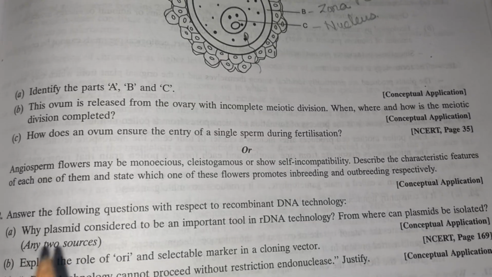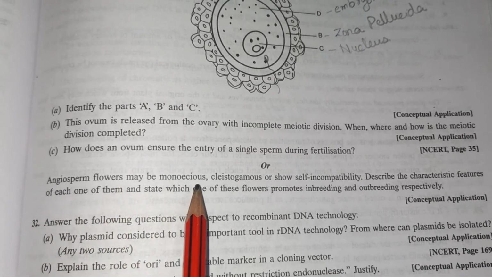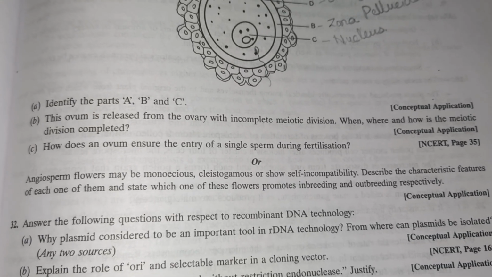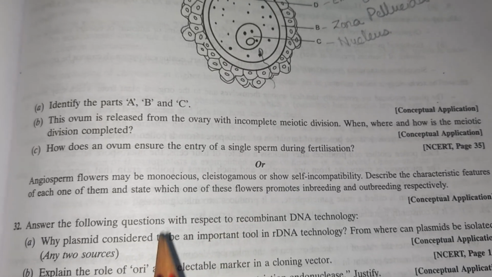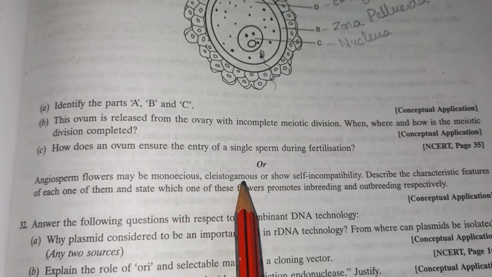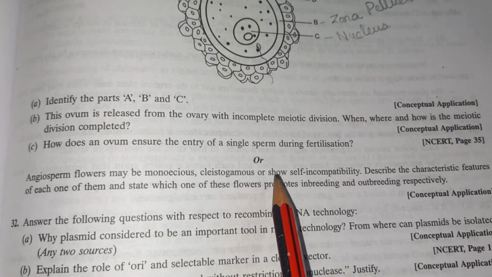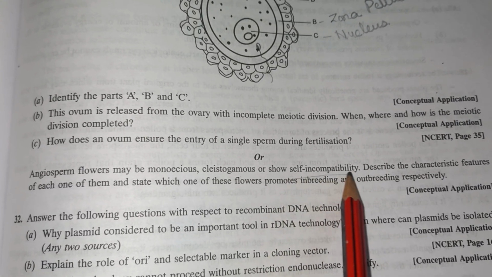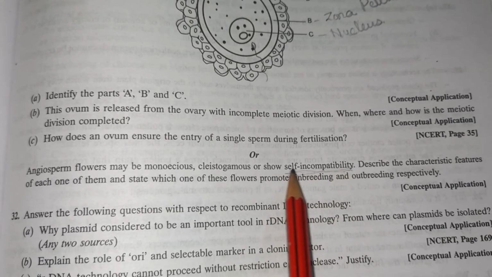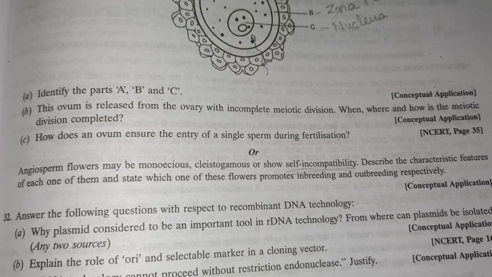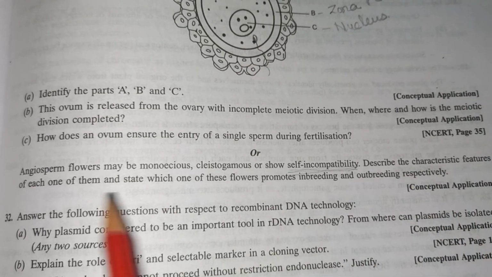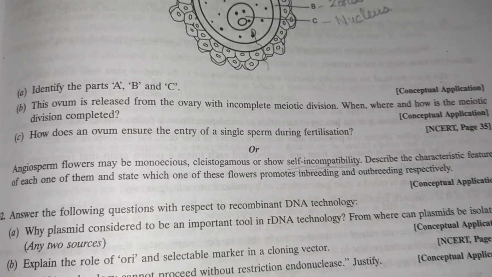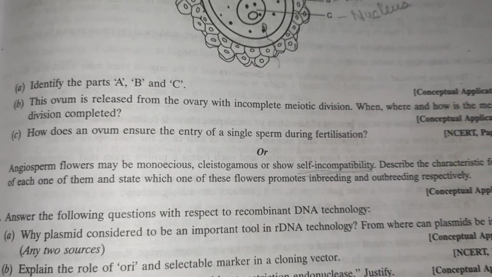Now the main question is, angiosperm flowers monoecious भी होते हैं. What is monoecious? The monoecious plant has male and female flowers separately. Cleistogamous is a closed flower, and self-incompatibility means 0% self pollination and 100% cross pollination. So what is the characteristic feature of each one of them, and state which one of these flowers promotes inbreeding and outbreeding respectively. So let's go to the answer.